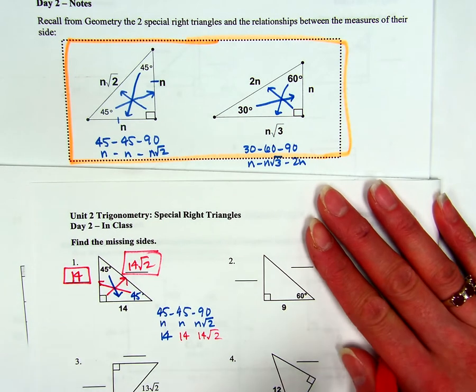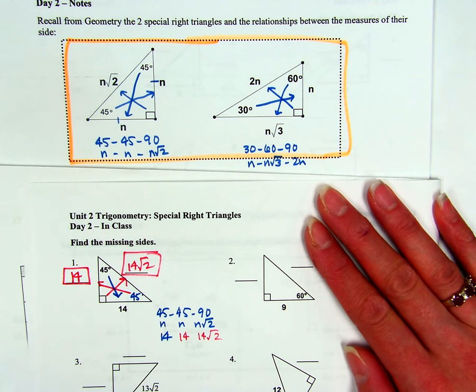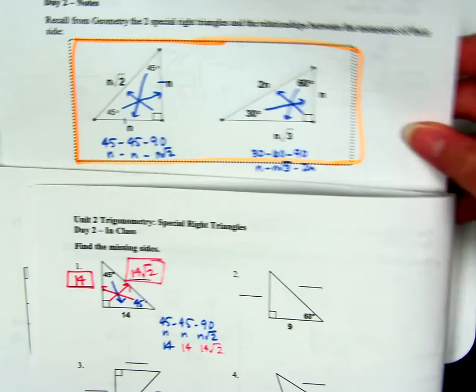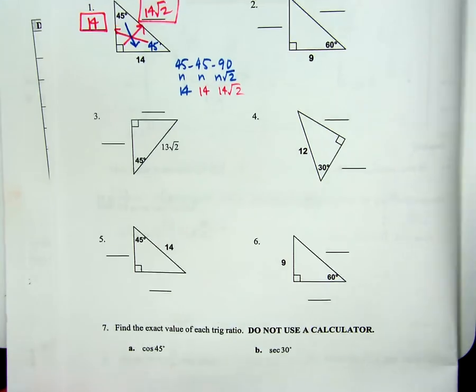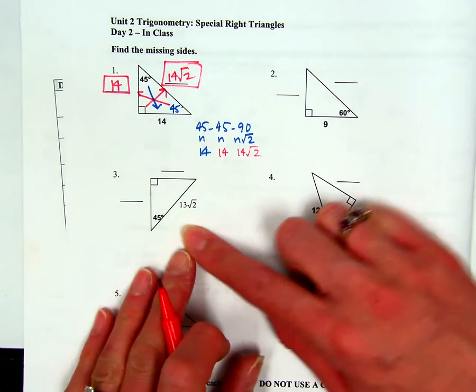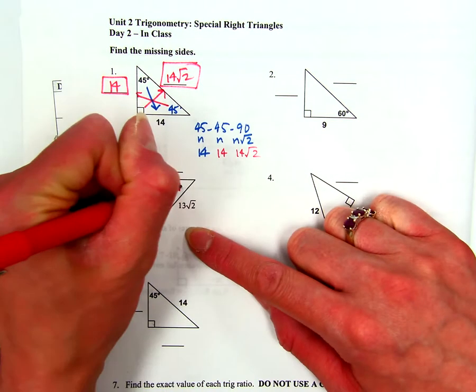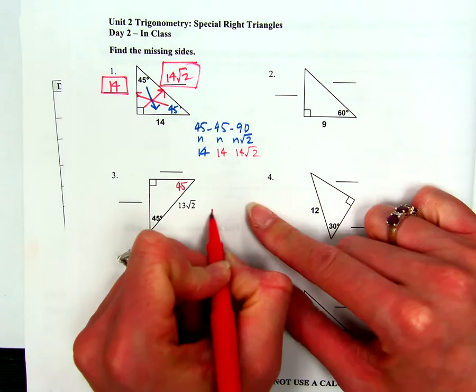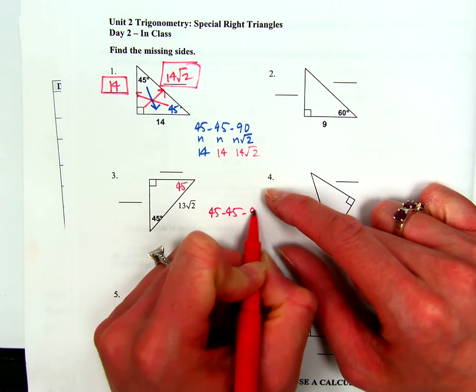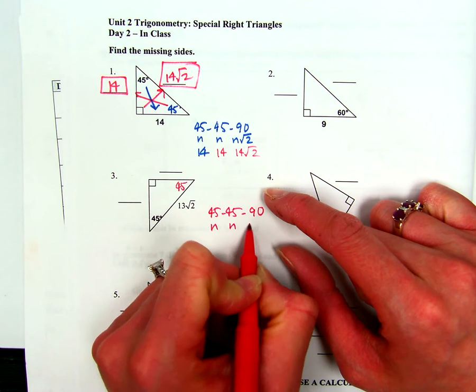Okay, so all you're doing is finding the missing sides. So just to make this a little bit easier, we're going to do all the 45, 45, 90 ones first, and then we're going to come back to the 30, 60, 90s. All right, so let's look at problem number 3. This is a 45-degree angle, so I know that this angle has to be 45 degrees. So I'm just going to set up my generic formula. It's always N, N, and root 2.